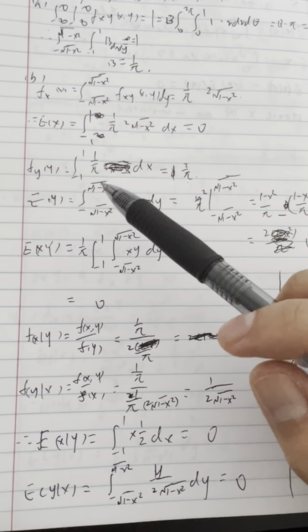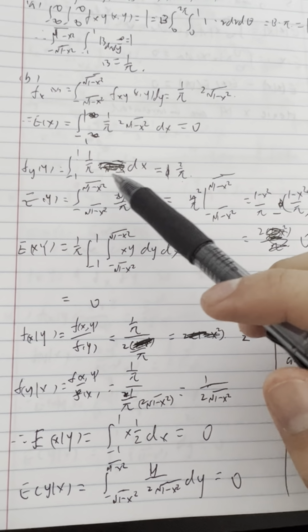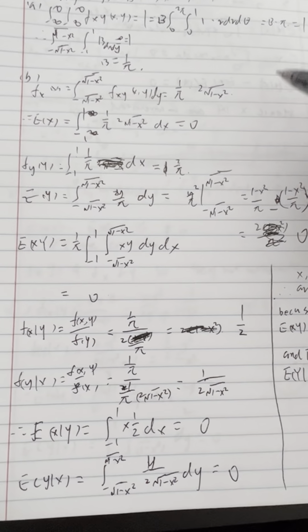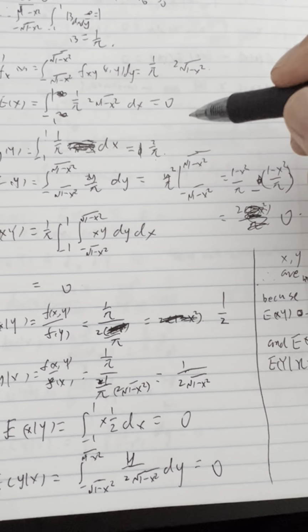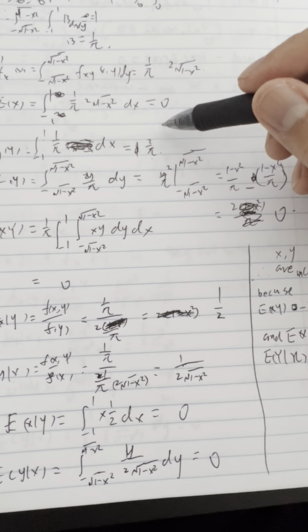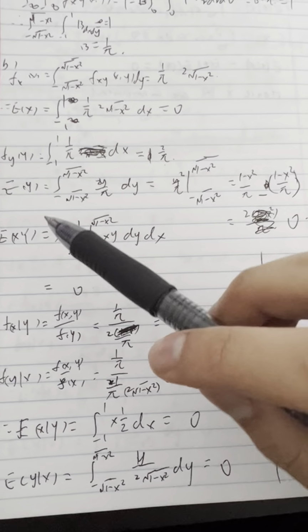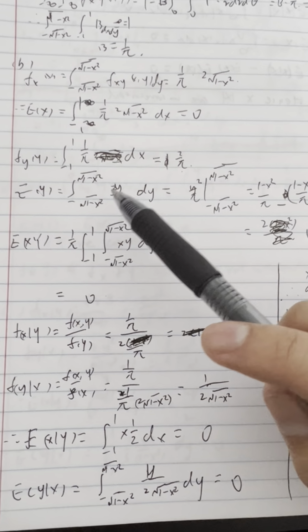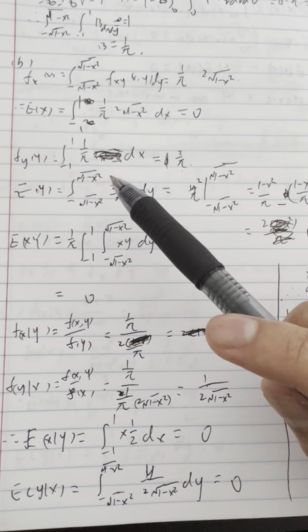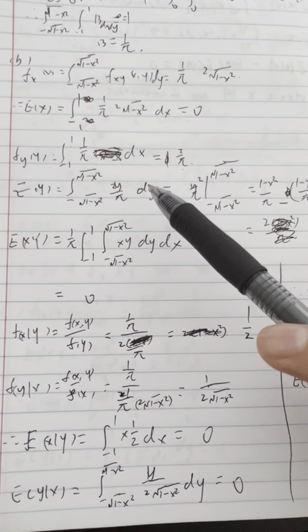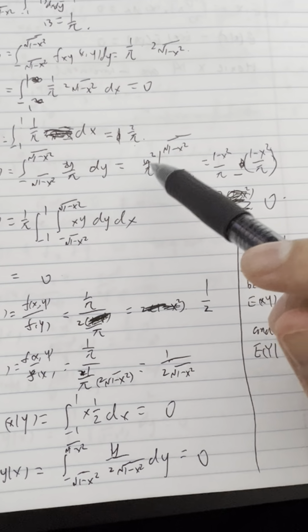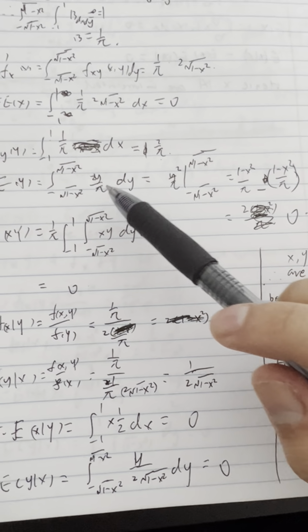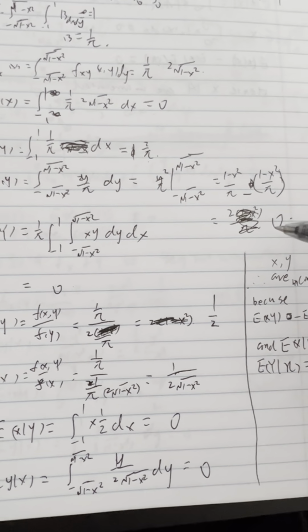And f_Y of y is just the integral over the bounds of x, negative 1 to 1, of 1 over pi dx, and that equals 2 over pi. And E[Y] is the integral over the bounds for y, from negative square root of 1 minus y squared to square root of 1 minus y squared, of 2y divided by pi, where we need to multiply by y here, right? And then we have 0 again.